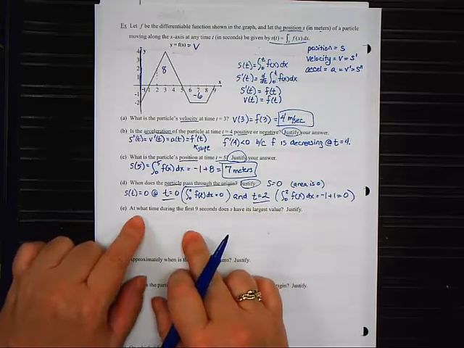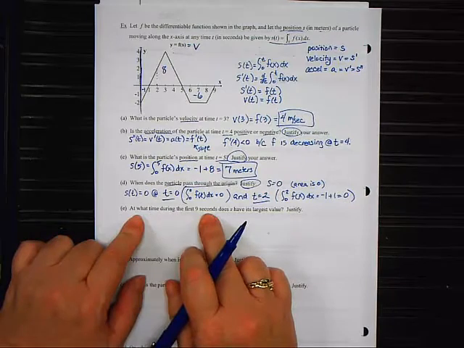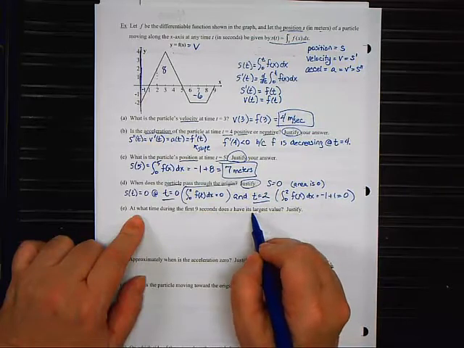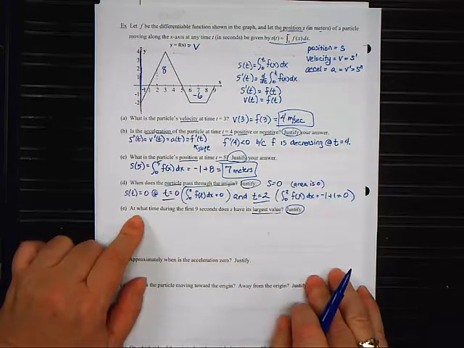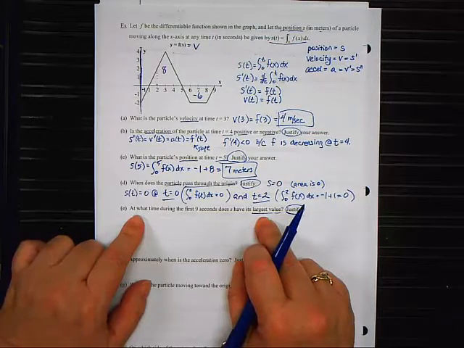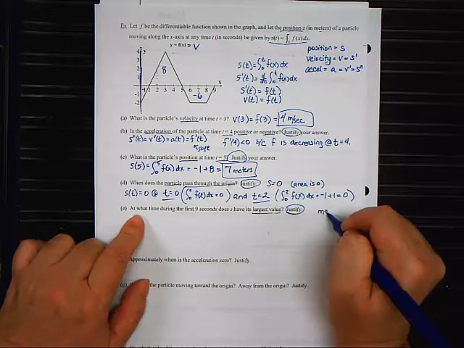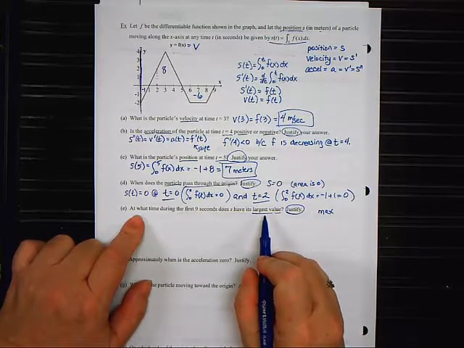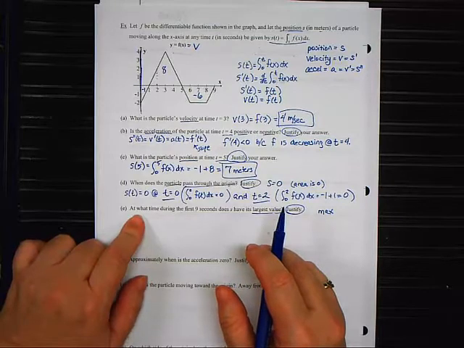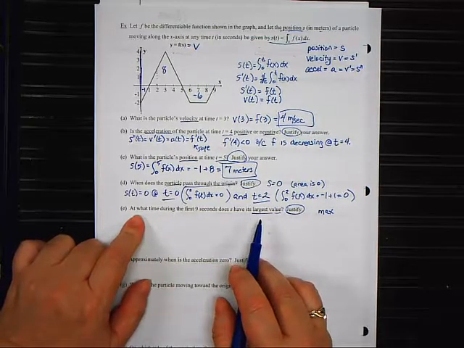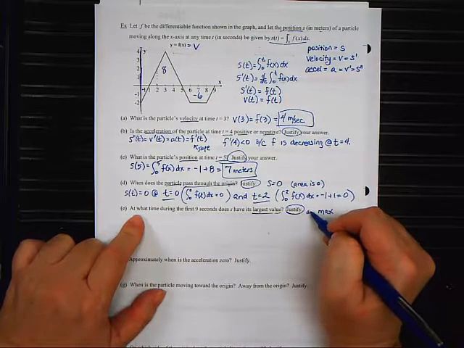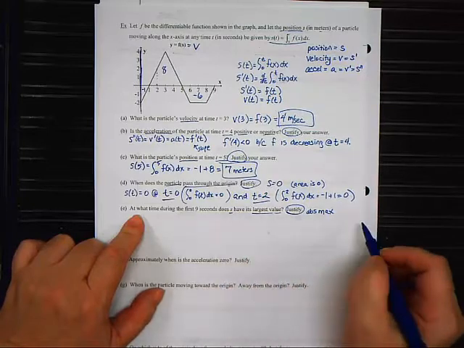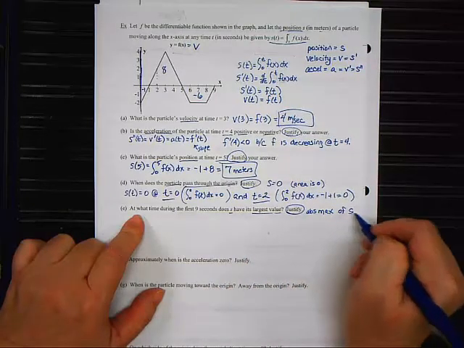Okay. At what time during the first 9 seconds does S have its largest value? Largest value, and justify. Okay. Largest, hopefully, when you think about what word in calculus we have talked about that means that, hopefully you know it is a maximum. Now, the question is, are we talking relative max or absolute max? Since it's looking for the largest value of all, I would assume this is absolute max. Now we're talking about the absolute maximum of S.